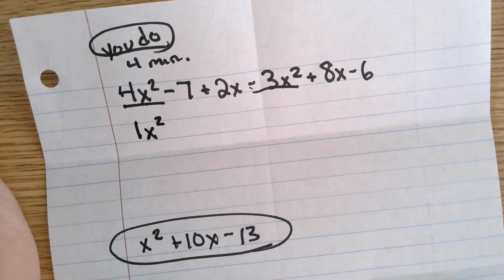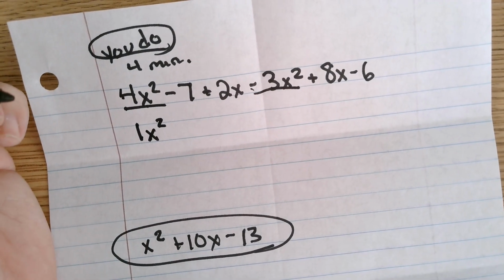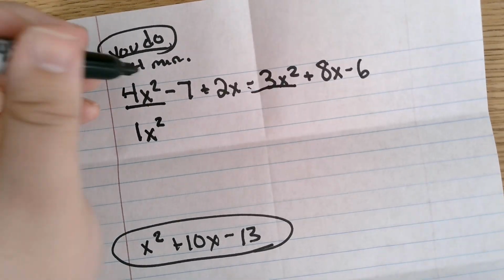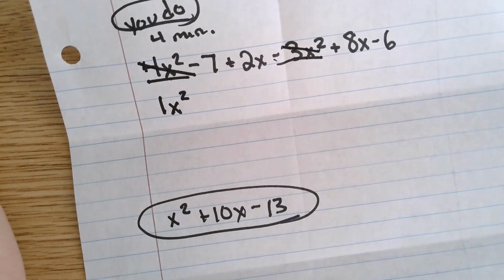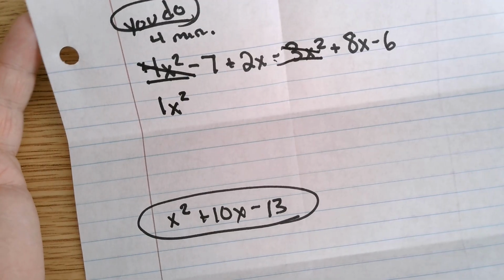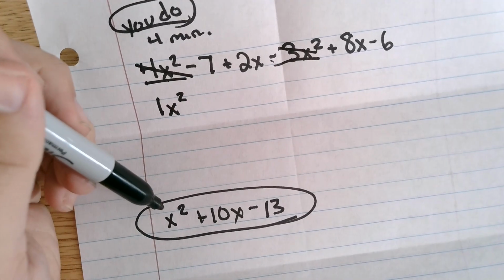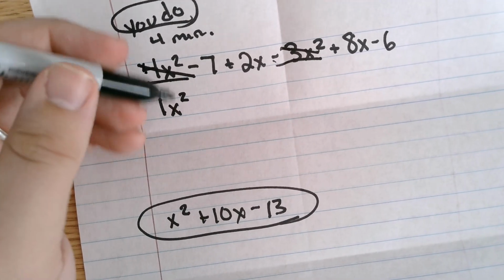You can put the 1. You don't have to. It's seen as redundant, meaning unnecessary. However, you will never be wrong for putting the 1x squared. Or if you just want to leave it as x squared, as I did in this answer, you can do that as well.